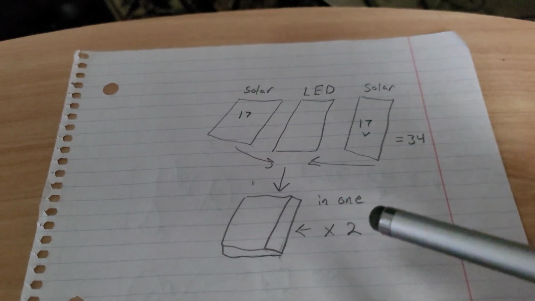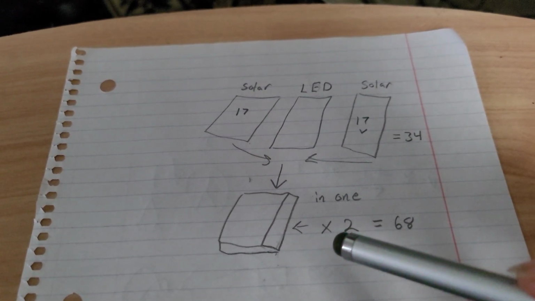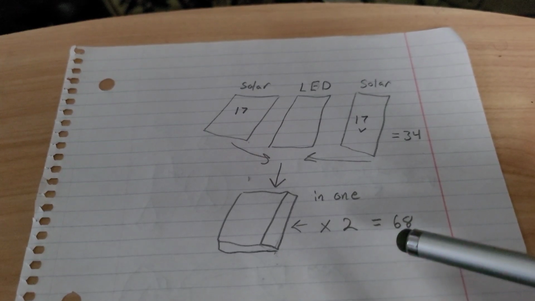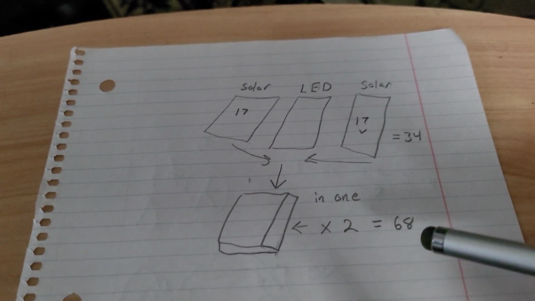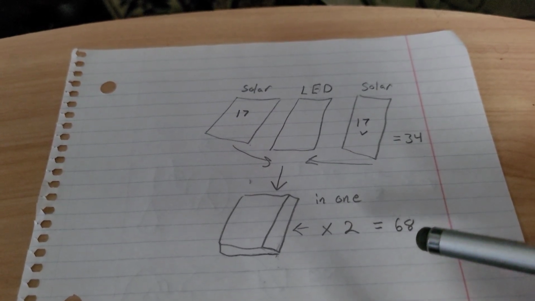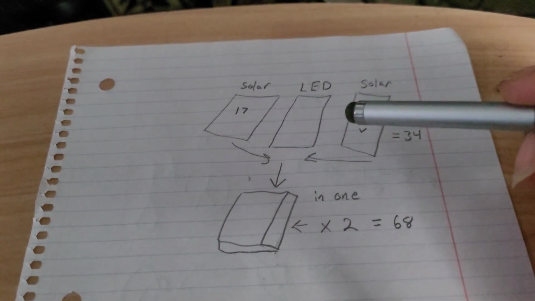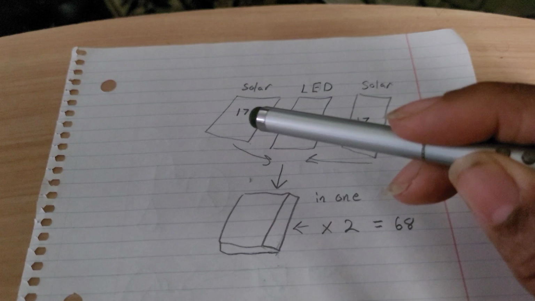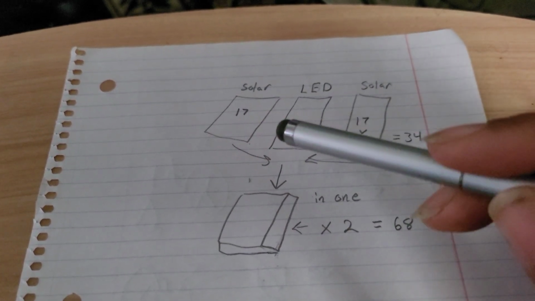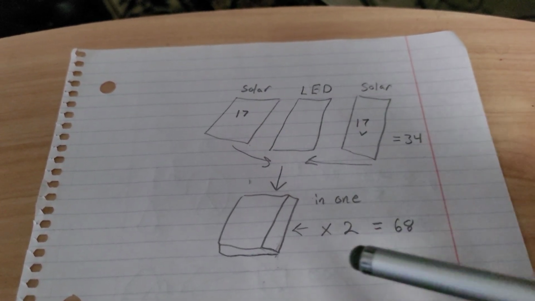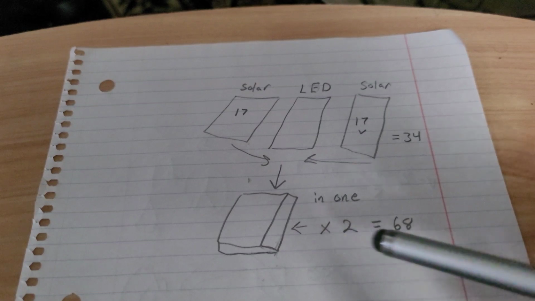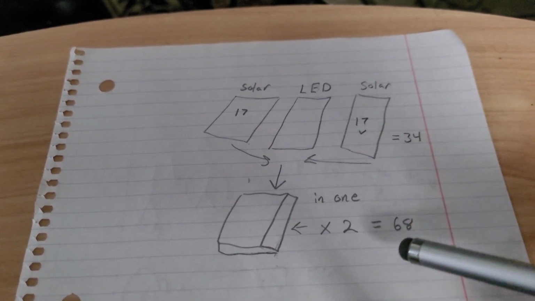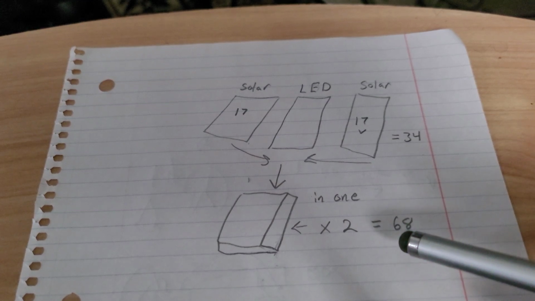Because we have 1 sandwich and we have 2 of these sandwiches, we now have 68 volts produced because there are 4 panels, but they become 1, and they're all 17 from 4, meaning if it's 2 of these, that means we get 4 of these equals 68.